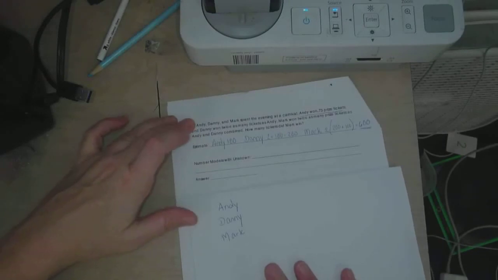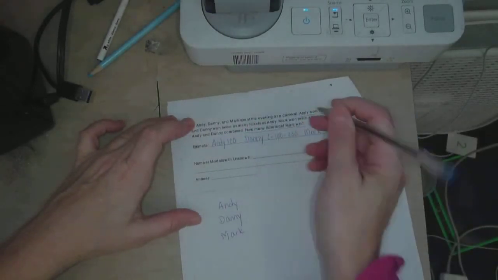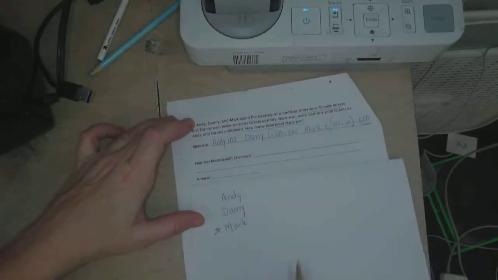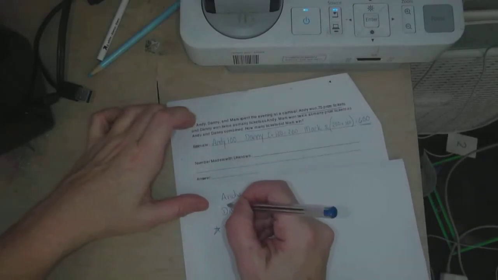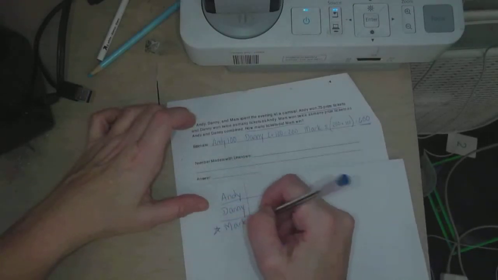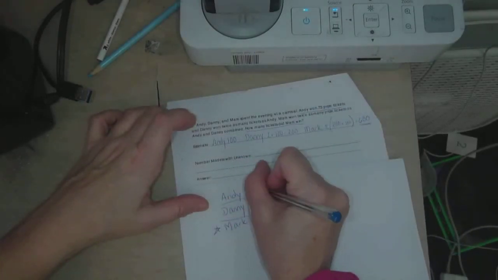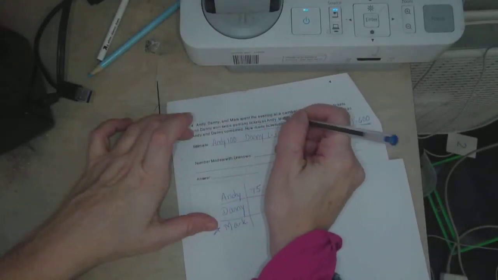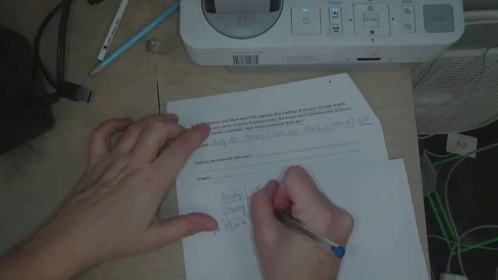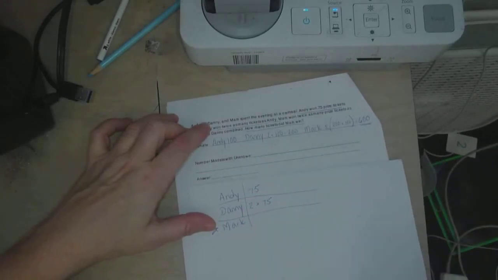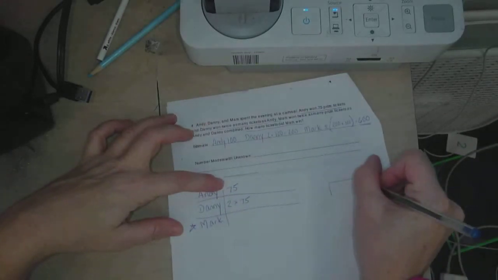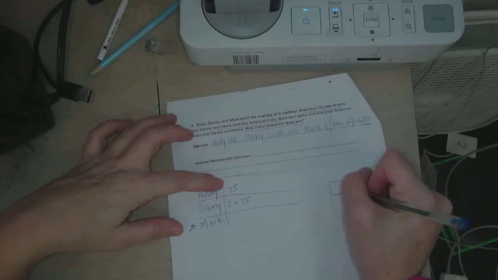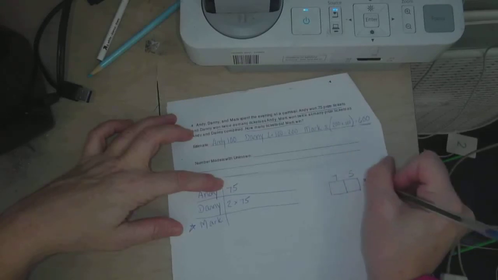And remember, the question that we're going to answer is, how many did Mark win? Okay, so Andy is 75. Danny is twice as much as Andy, so 2 times 75. 75 times 2.